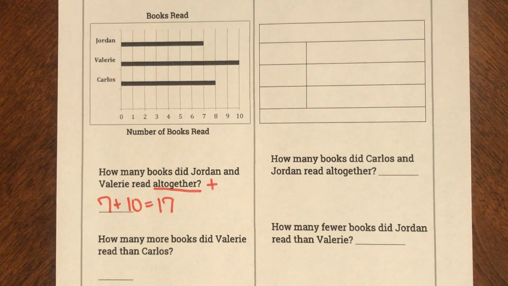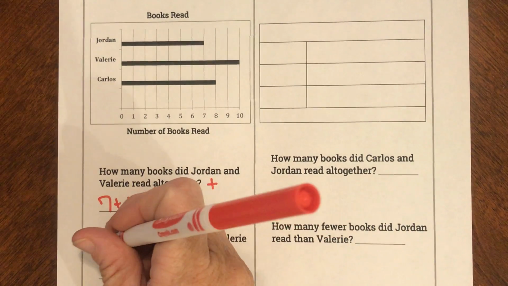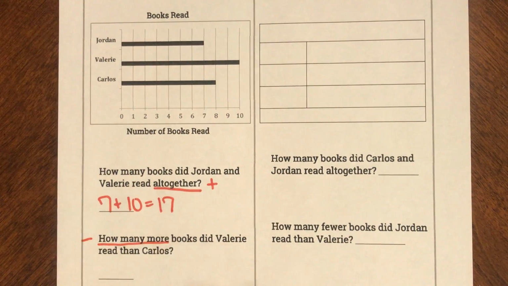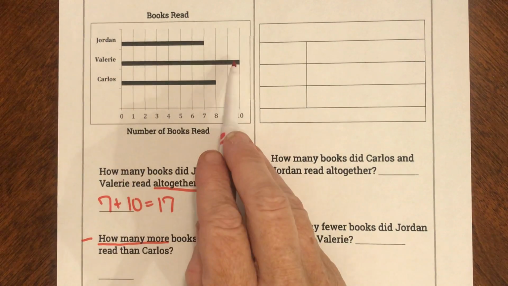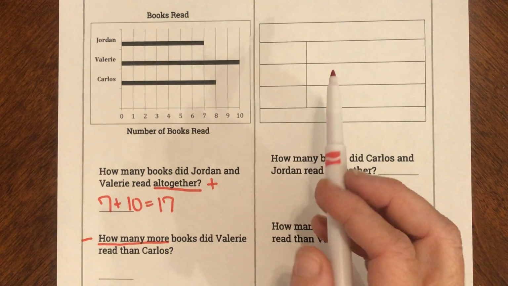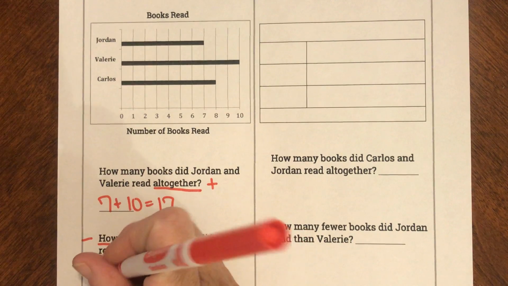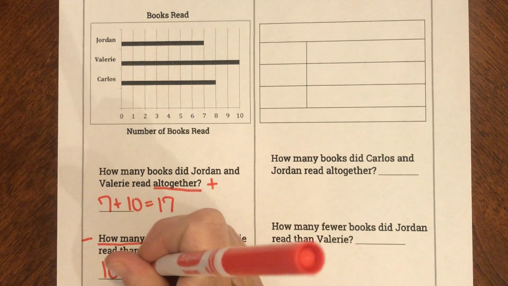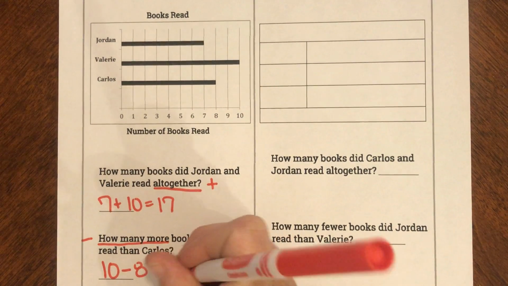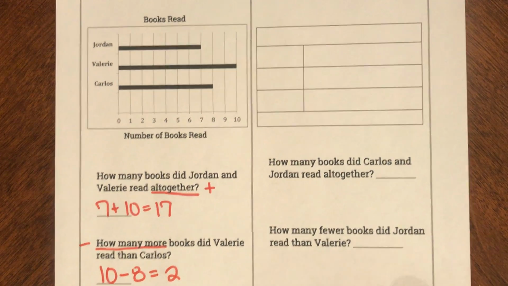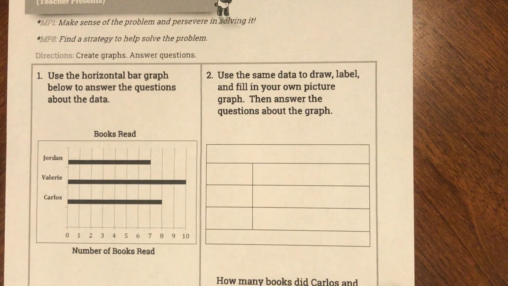Okay, how many more books did Valerie read than Carlos? So how many more tells me I'm going to be subtracting. Well, Valerie read 10 books. Carlos read 8 books. So my equation is going to say 10 take away, or subtract, 8 equals 2. Okay, let's look at my next part.